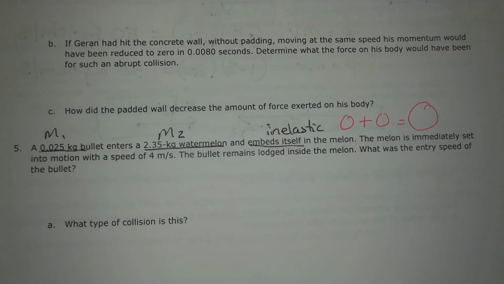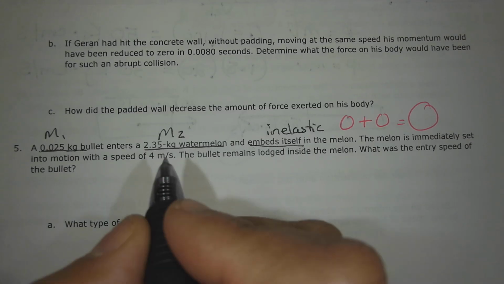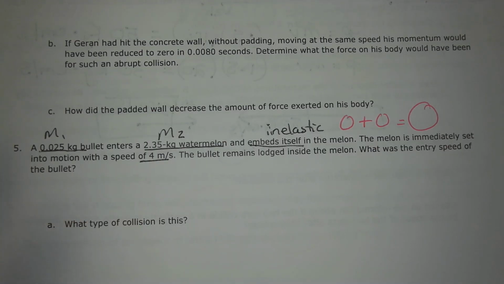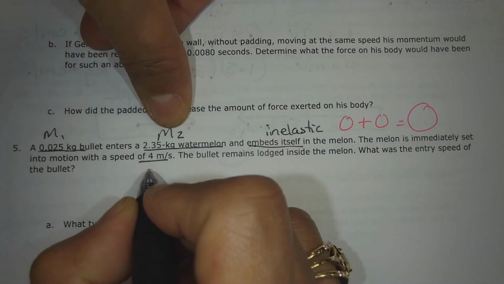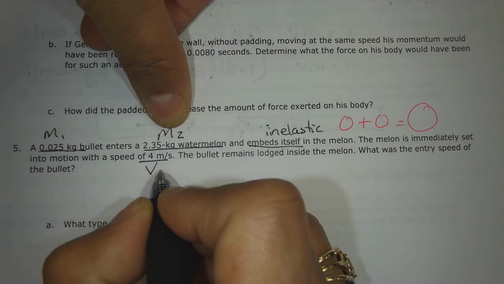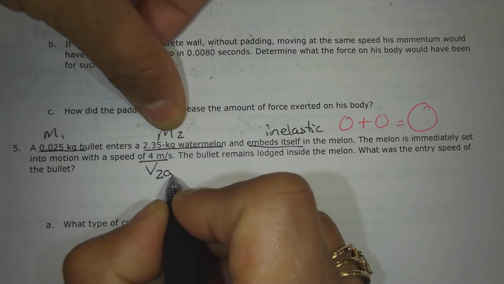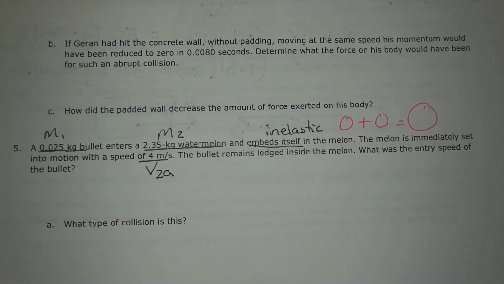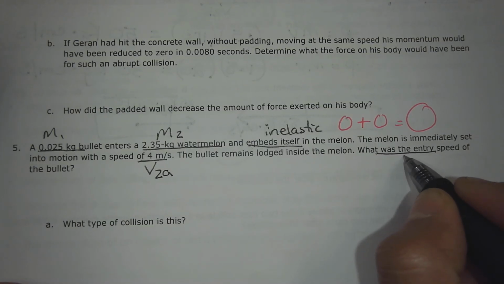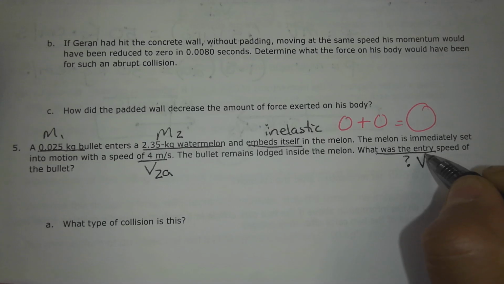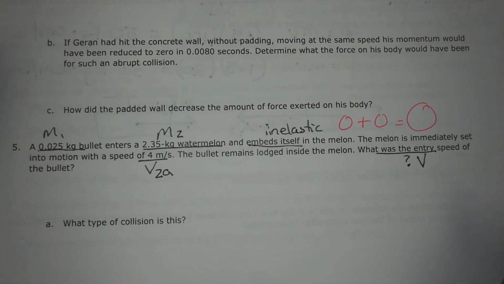The melon is immediately set into motion when the bullet hits it, because it got hit by the bullet. So if the melon is object 2, then the velocity of object 2 after it got hit by the bullet is 4. Making sure you got that. The bullet remains lodged inside of the melon, so it's an inelastic collision. What is the entry speed of the bullet? What is the velocity of that entry speed?